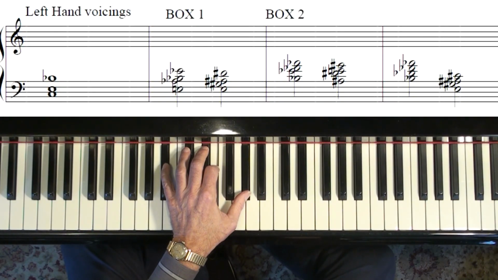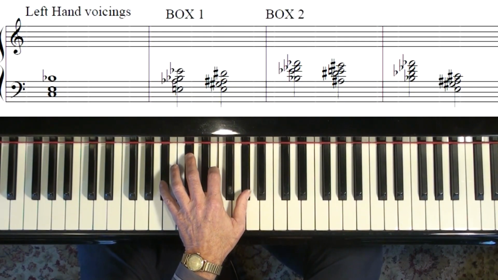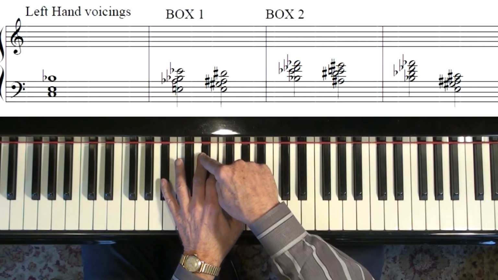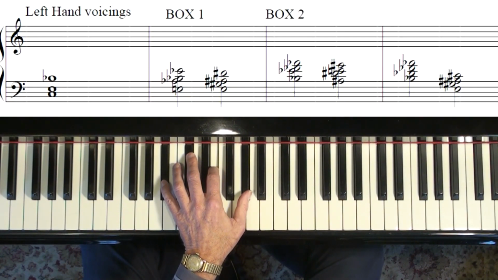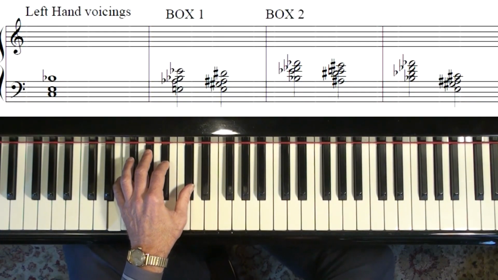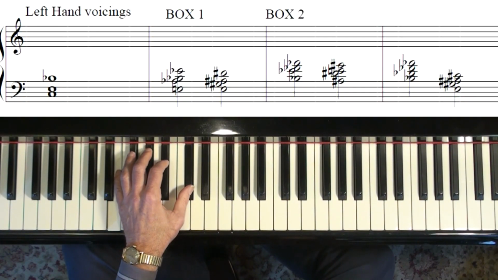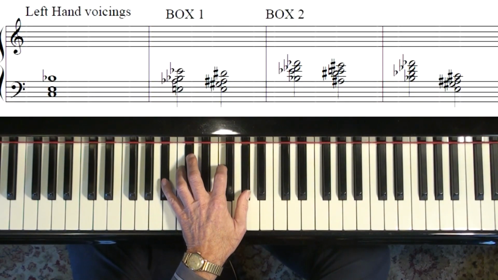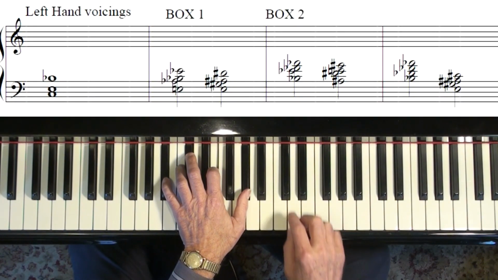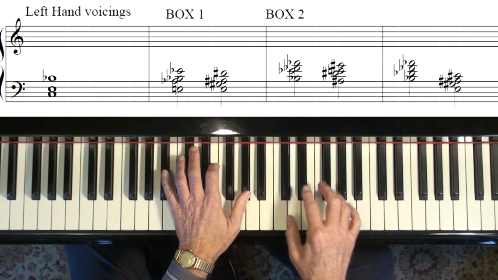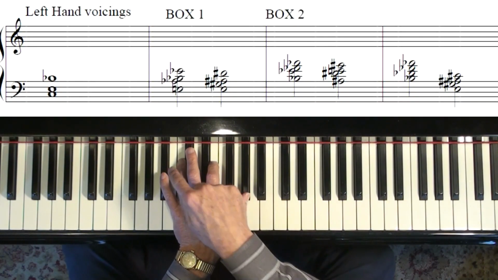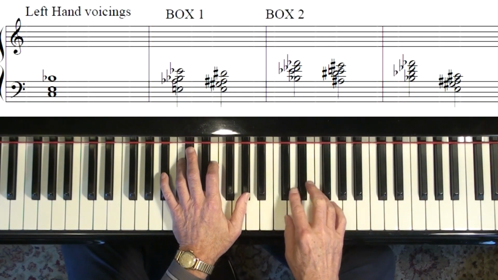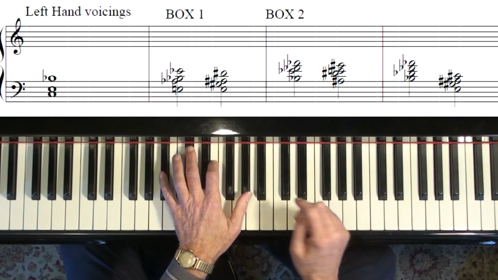Did I get it right? Yes, I did. Okay, good. Instead of the sharp 9 there, you could have the flat 9 and do it this way, and the inversion of that is here. Now, that's not an official box voicing, but it's like a B flat minor 7 flat 5 chord. And by the way, this altered scale would work over the B flat minor 7 flat 5 chord, but you would call it something else.